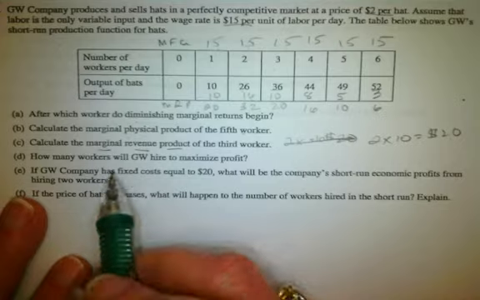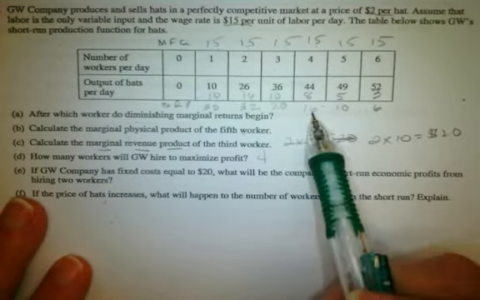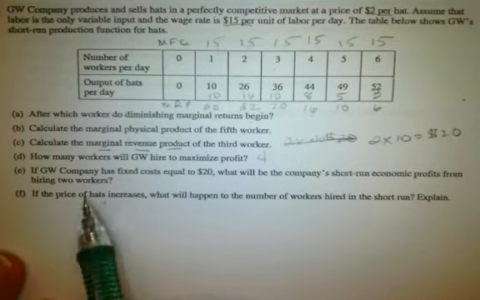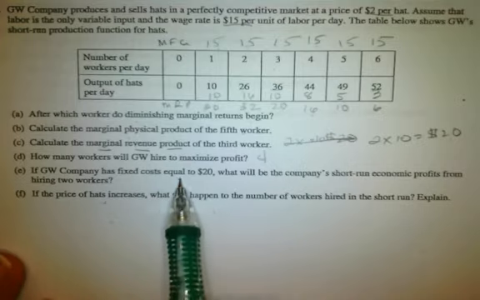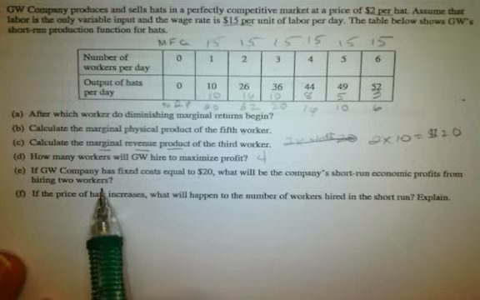No, we're not going to hire the fifth one. So we're going to hire 4 workers. Paying them 15, bringing in 20. If GW Company has fixed cost equal to $20, what will be the company's short-run economic profits from hiring 2 workers?